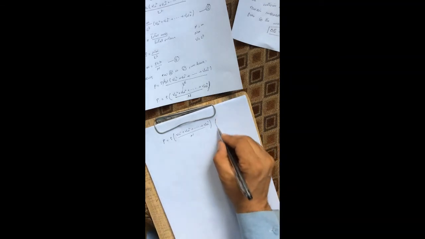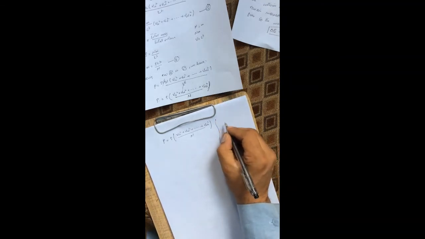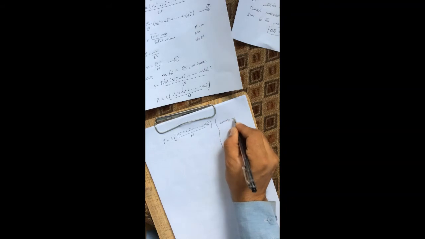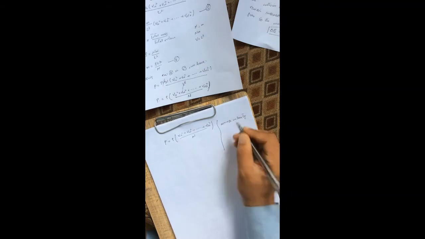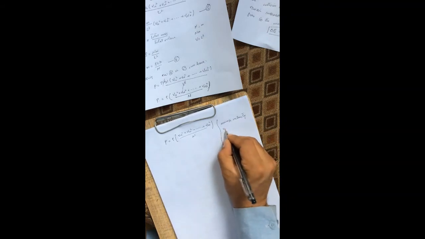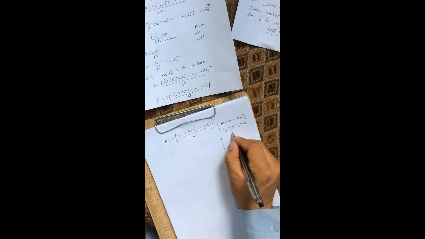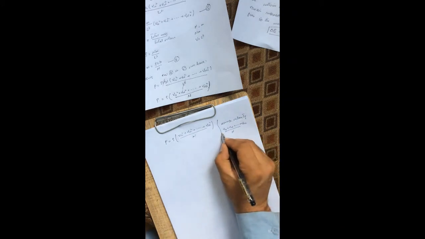Now normally we define the average velocity as the sum of all the velocities divided by the total number. Average velocity is velocity of first particle plus velocity of second particle plus up to velocity of nth particle, divided by n. This will give us the average velocity.